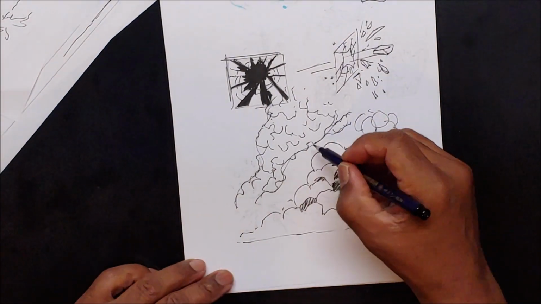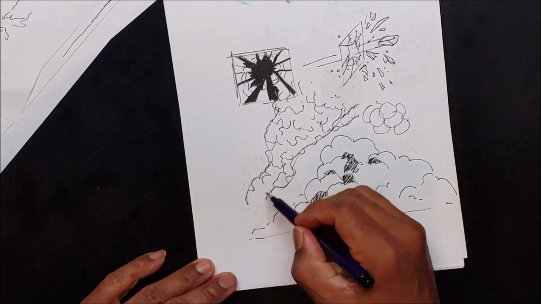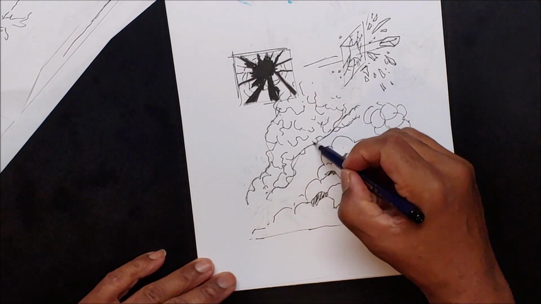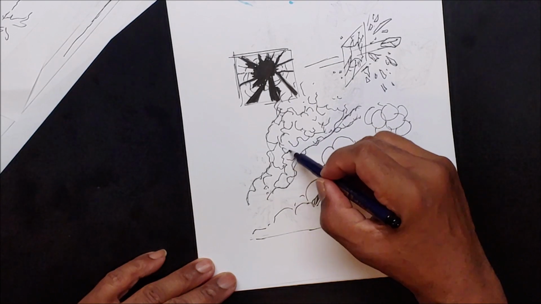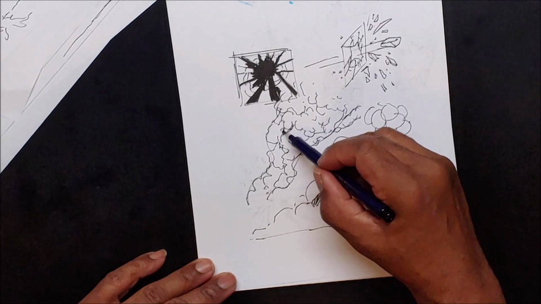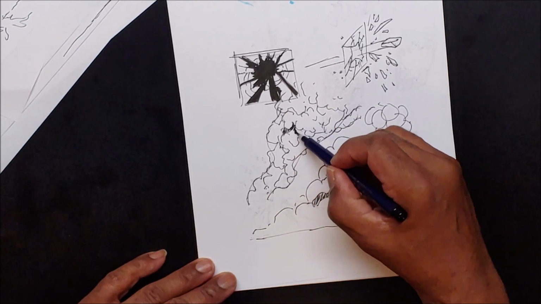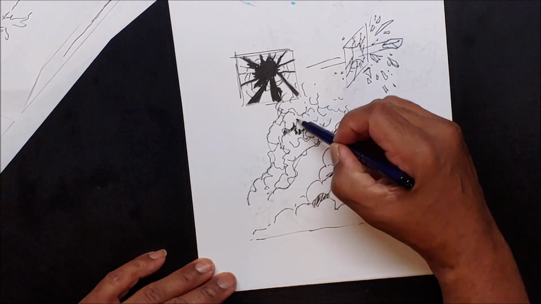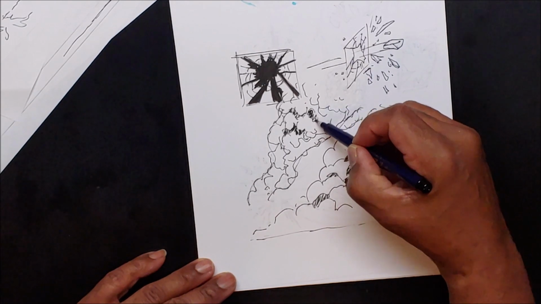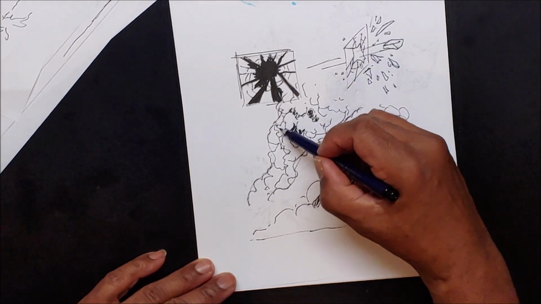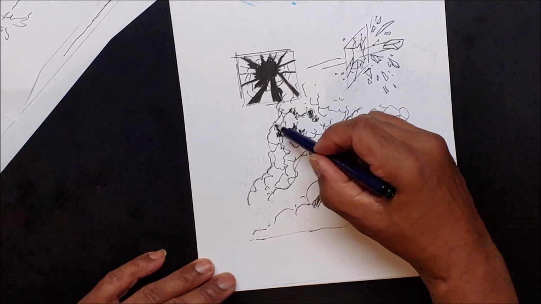Smoke, that's your thick, your warehouse is on fire kind of smoke. You can have some up, some down, and then you want your shadow in there, because if that's thick black smoke, you want a lot of shadow in that. Just throw some shapes in there and then close it up. It's like drawing a little puzzle piece.